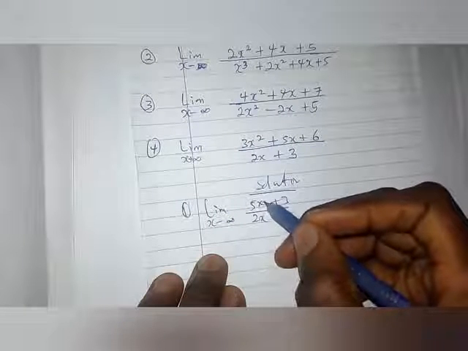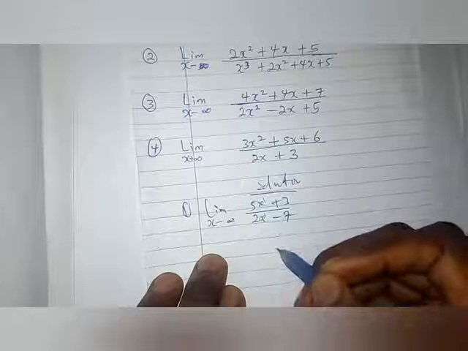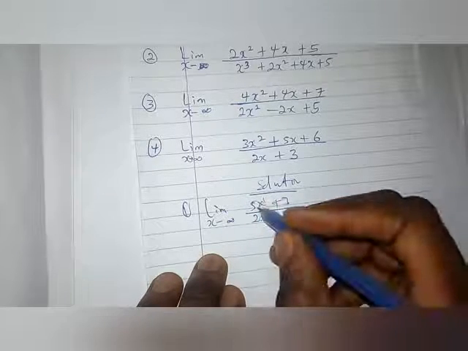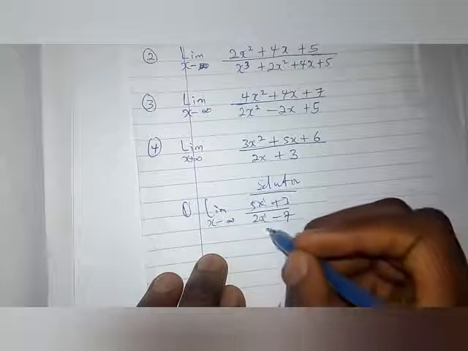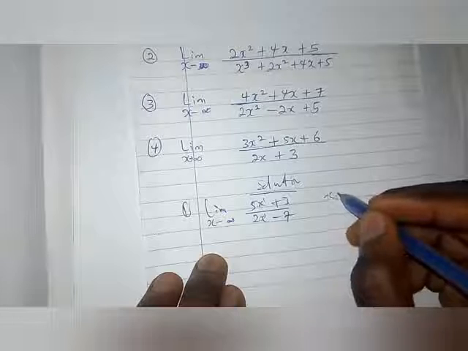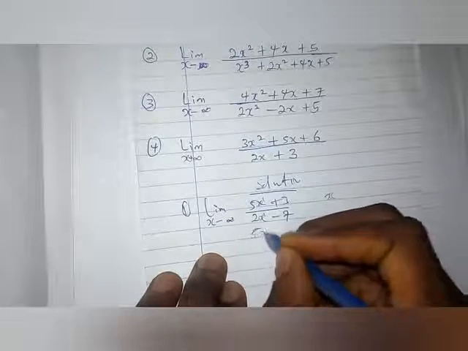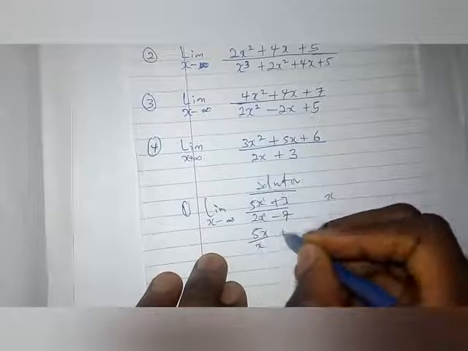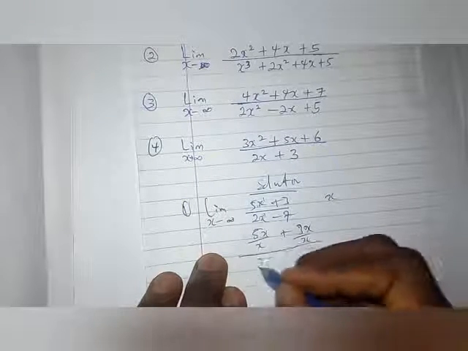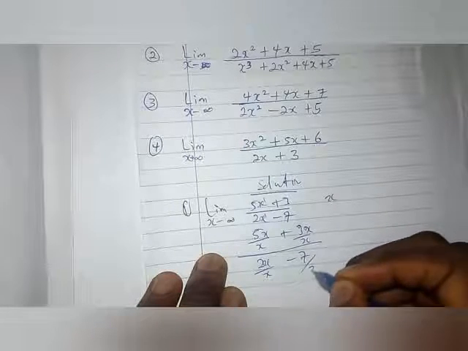Here in this function the higher degree of x is x raised to the power of 1. Just pick it and divide each term by that highest power of x. So here our highest power of x is just x, and we divide through. 5x divided by x plus 3 divided by x, all over 2x divided by x minus 7 divided by x.